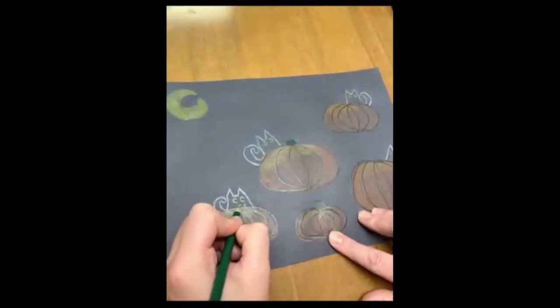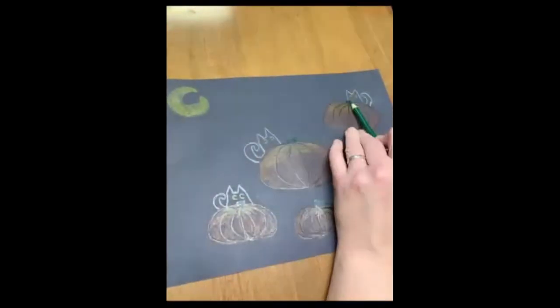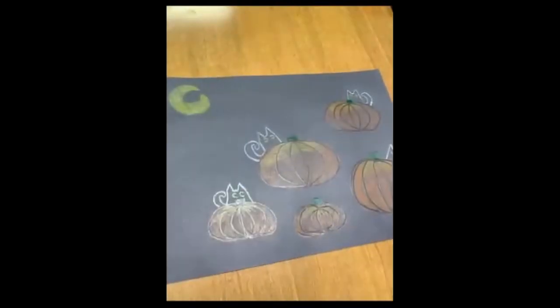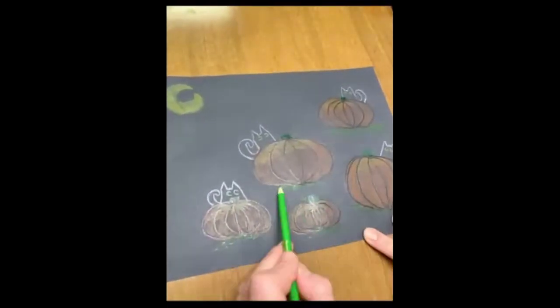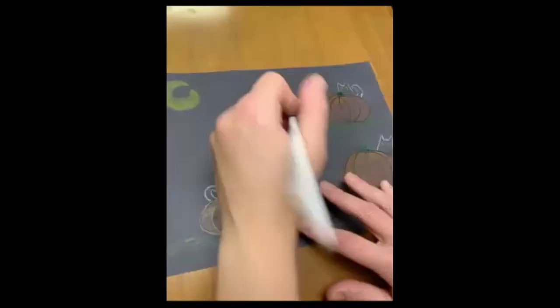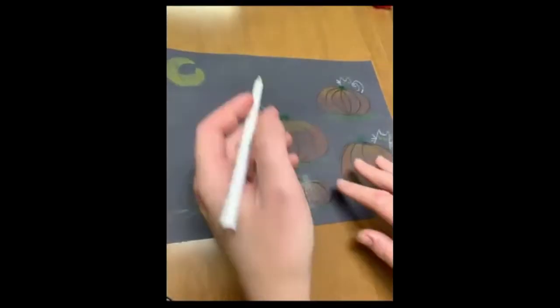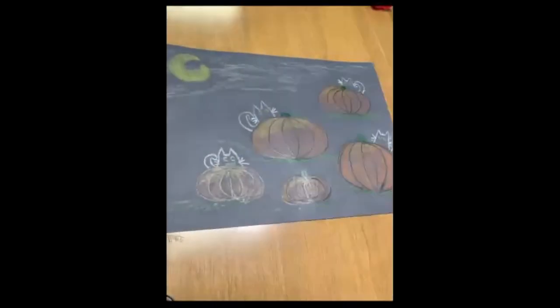Add some final details, like use green to make a stem, little curly cues. Add some green grass on the bottom so your pumpkins aren't floating, and some white whiskers for the cats too. Create a spooky sky by shading lightly with a white pencil.